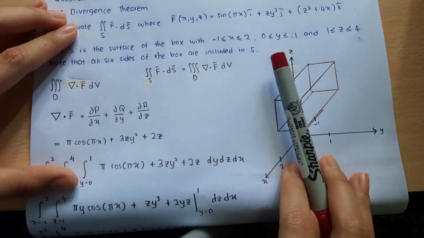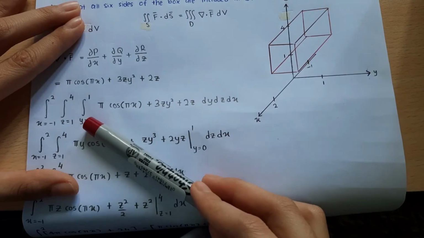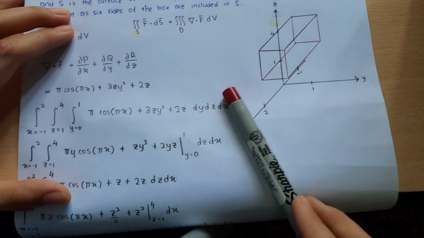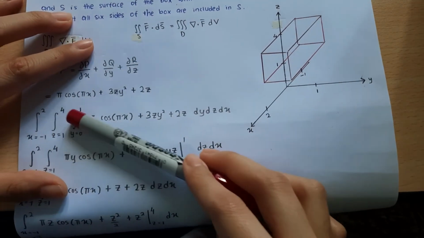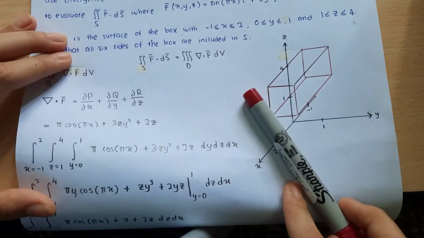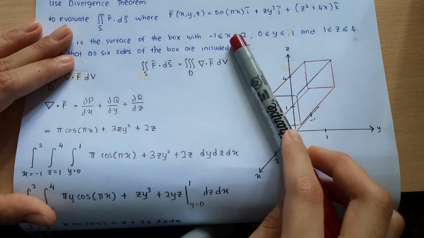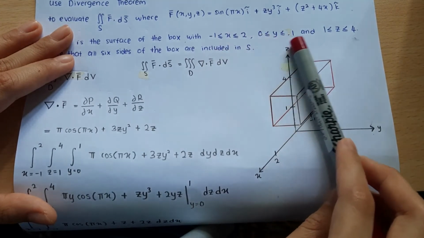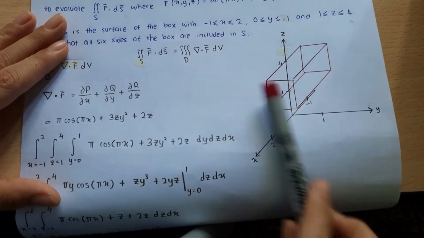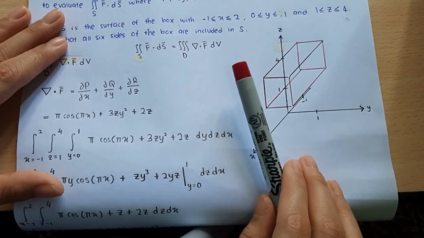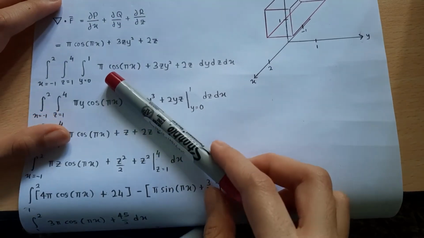Now we just need to integrate this function. So we need to find the limits for y, x, and z. Note here, dV equals dy, dz, and dx. For this question, it is easy because it already gives our limits for x, y, and z, which are x from 1 to 2, y from 0 to 1, and z from 1 to 4. If we sketch, we also get the same. We can see that the limits are as given in the question. So it is just a simple integration.